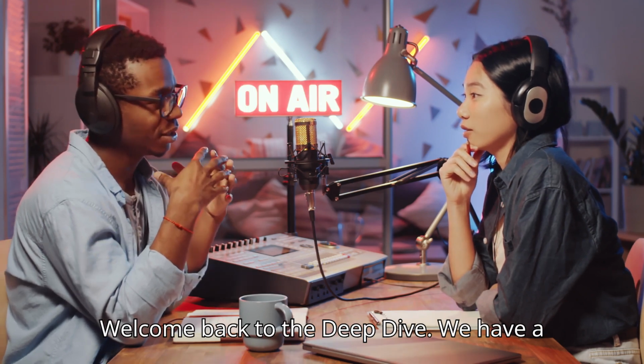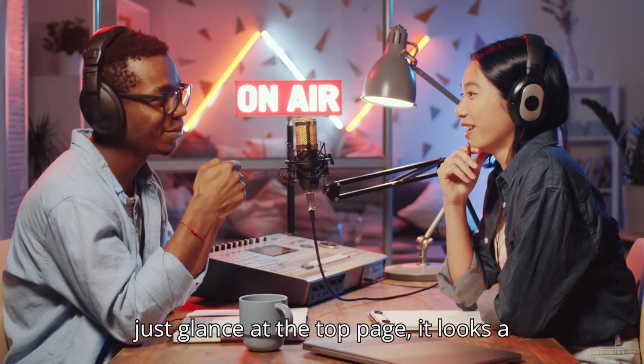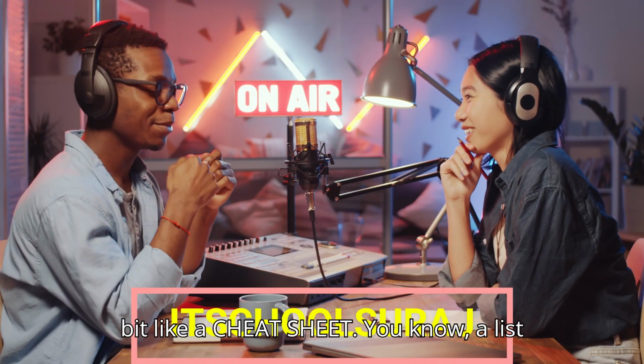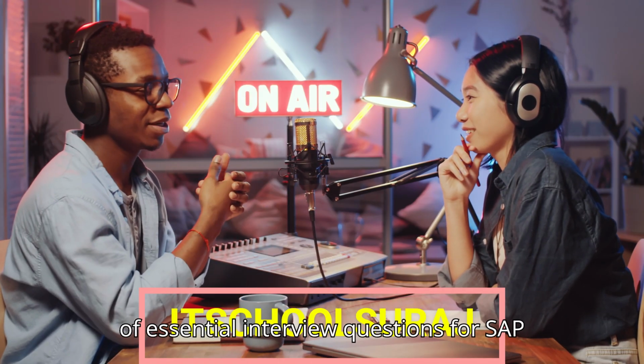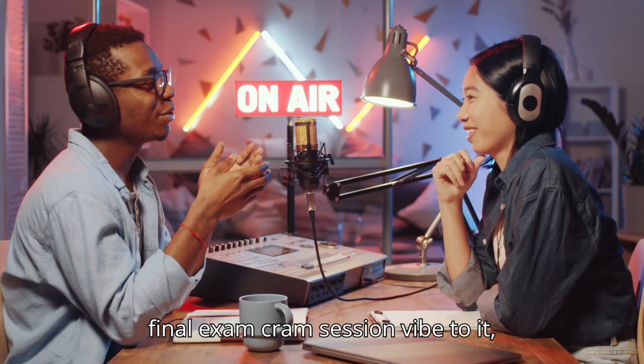We have a really fascinating stack of documents to get through today. On the surface, if you just glance at the top page, it looks a bit like a cheat sheet. You know, a list of essential interview questions for SAP ABAP developers. It definitely has that final exam cram session vibe to it, doesn't it?